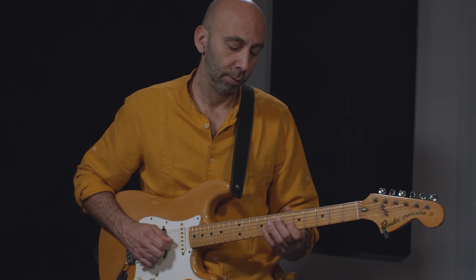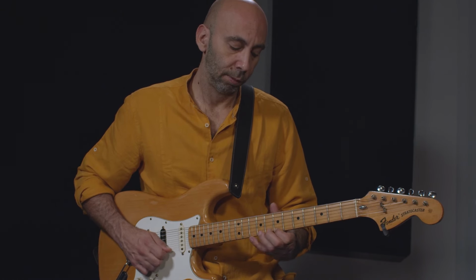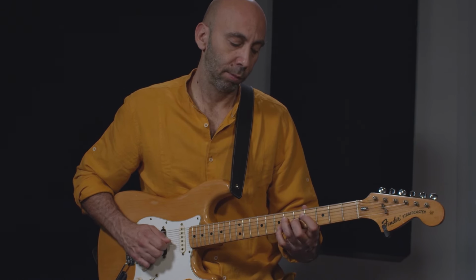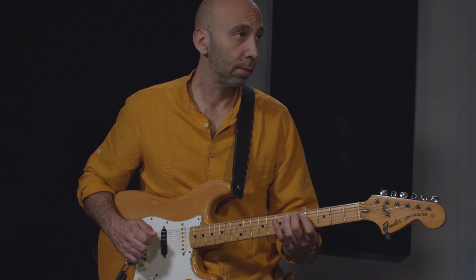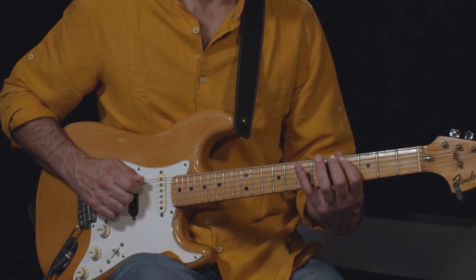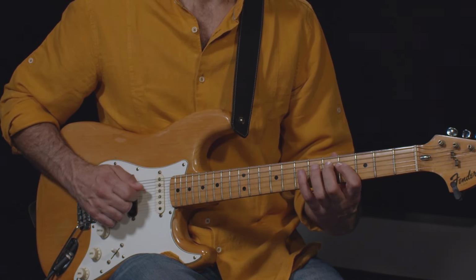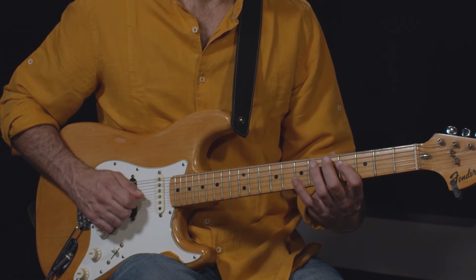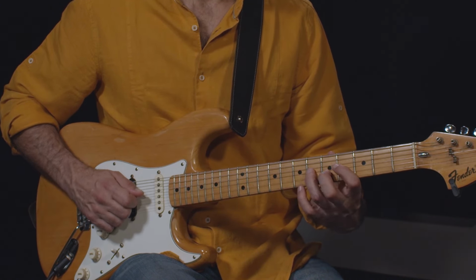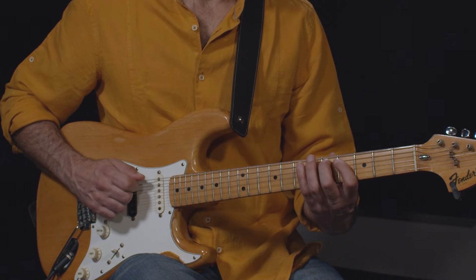We can extend it onto 2 octaves as well. So the first exercise for you will be to just understand the ascending and descending of the scale. The second exercise will be to extend this onto 2 octaves.